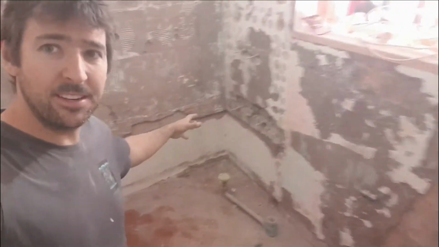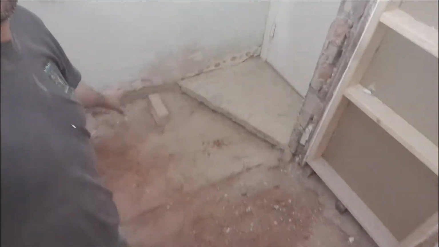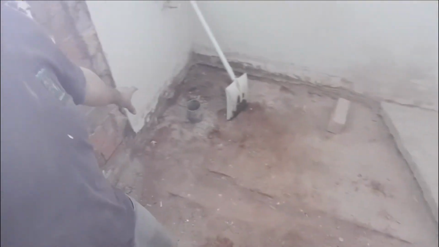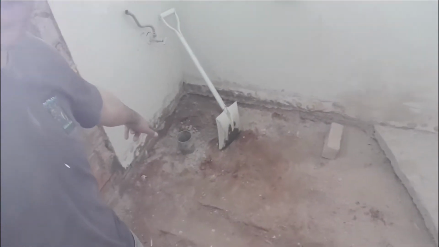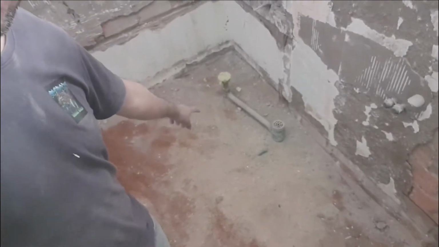Alright guys, so check this out. It's been a big day. Managed to get all the tiles off the wall, and managed to get all the concrete off the floor. So I did leave a little bit of a step there, because the main reason we're ripping up the floor was so we can get the plumbing done, which we need that drain there to come over to here. And we need that drain there.